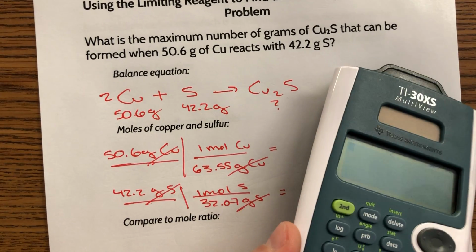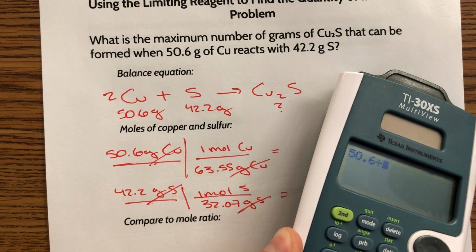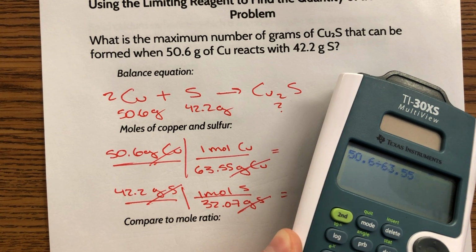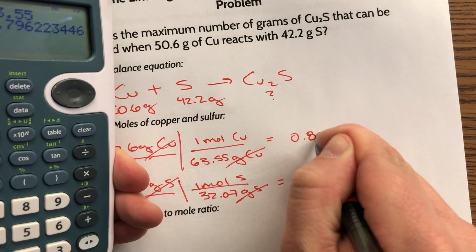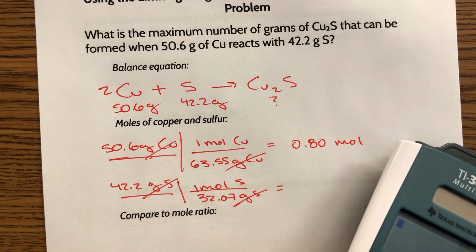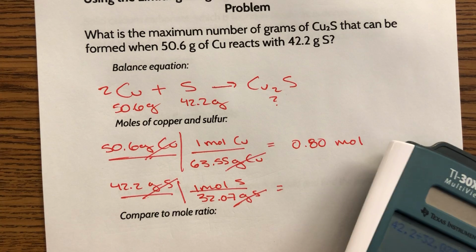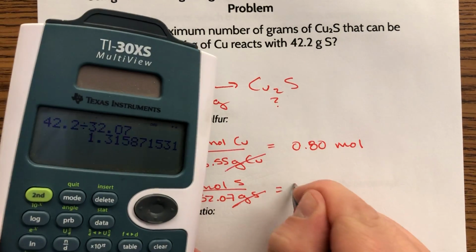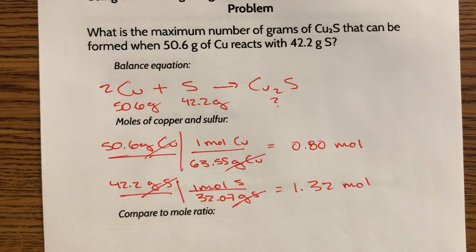So we've got 50.6 divided by 63.55, which is equal to 0.8 moles. And then we're going to do 42.2 divided by 32.07, which is going to be 1.32. We'll just keep it basically the same amounts.